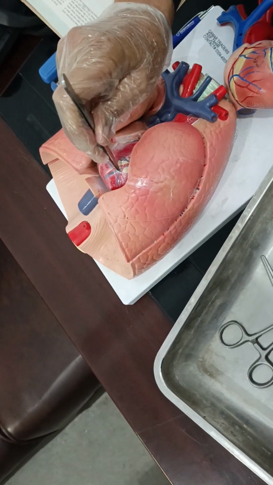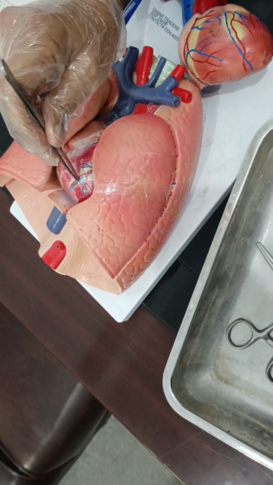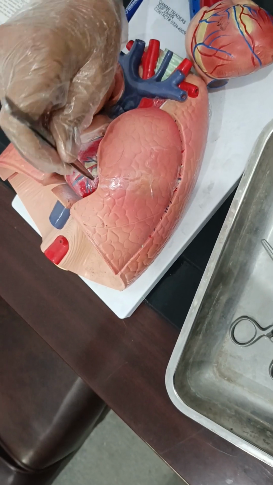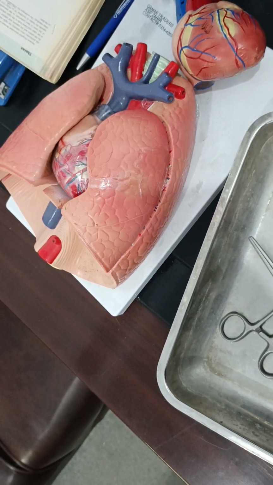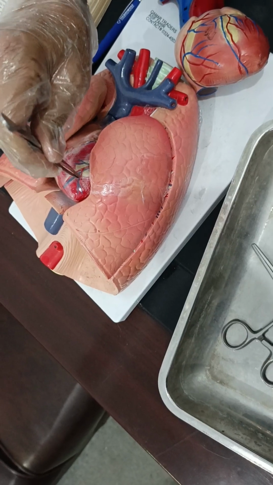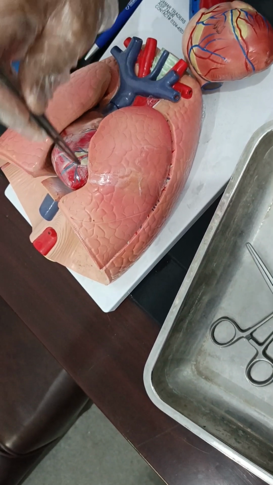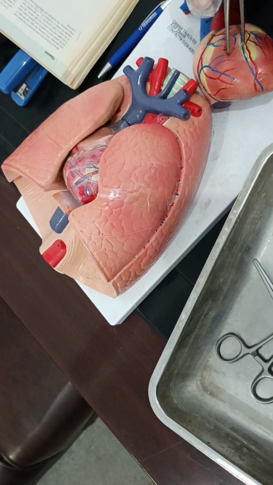That's why you can approach on the left side near the sternal border at the fourth and fifth intercostal space. Directly you can stab into the heart during an emergency condition. And also you can put a needle over here to drain the pericardial fluid at the left fourth and fifth intercostal space near the sternal border.